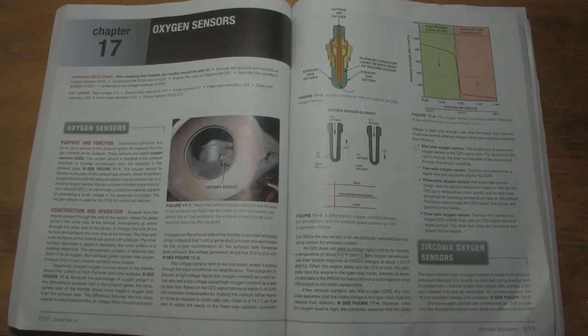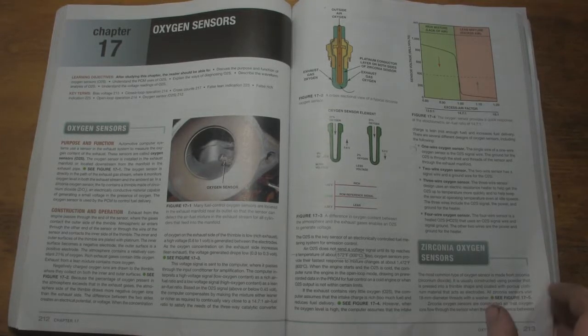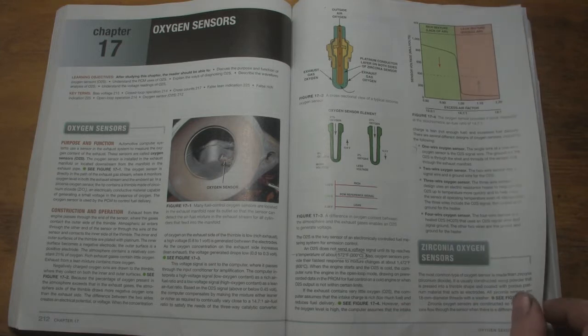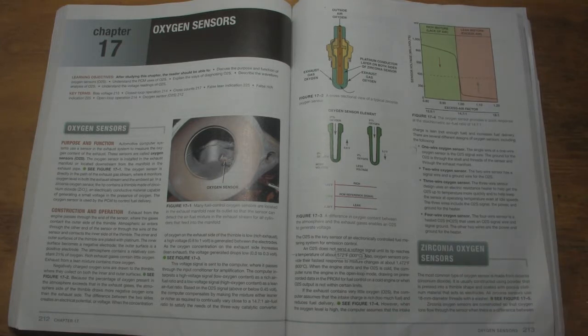Welcome to Chapter 17, Oxygen Sensors. For this chapter, you're going to want to have your textbook available, opened up, and following along with me. So, we left off at this point in lecture right before spring break. We started talking about oxygen sensors.